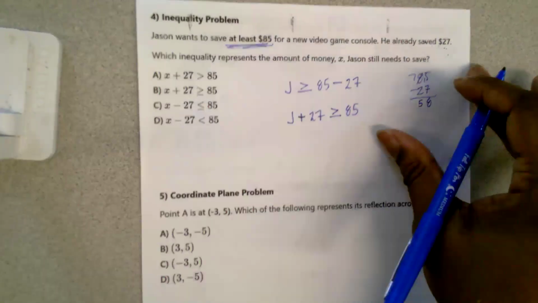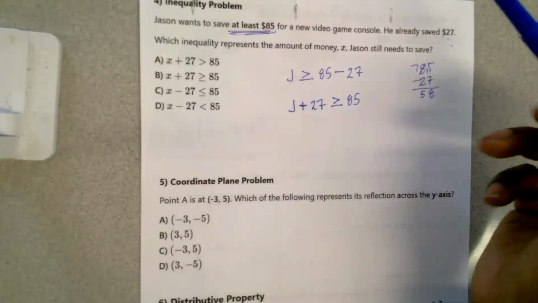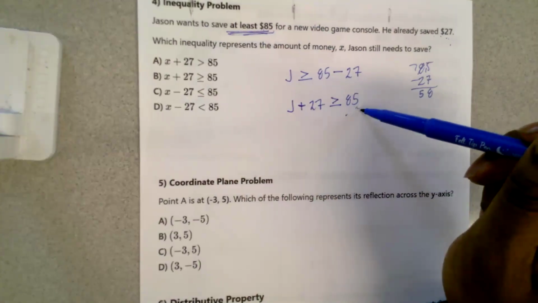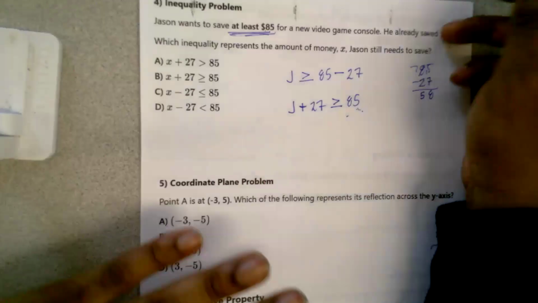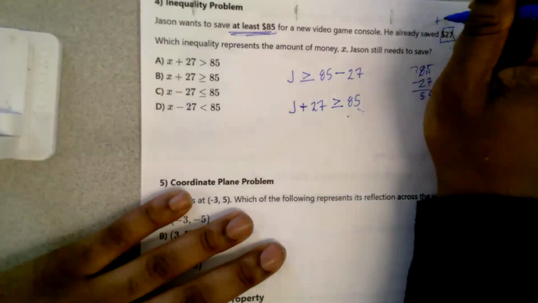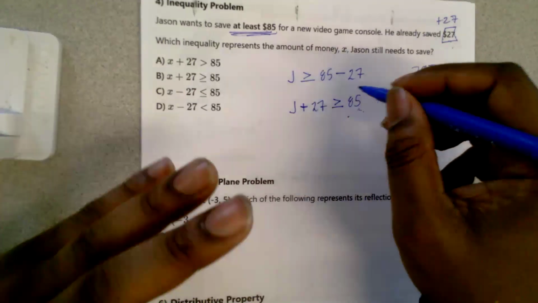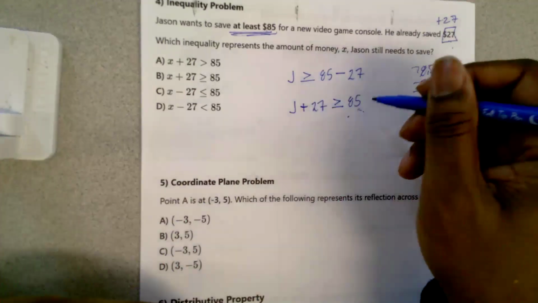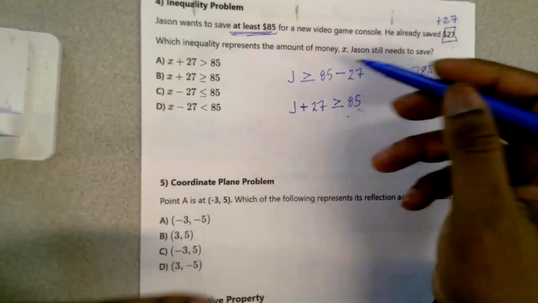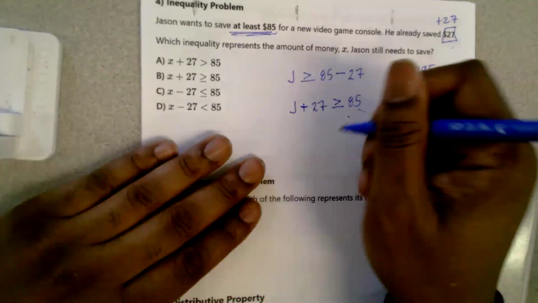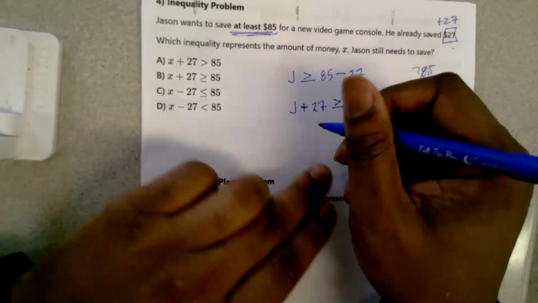Now, what I want to ask myself is why? Because Jason wants to save money. Well, this depends on what he saved. But if he already has saved 27, that acts as a positive 27. So J plus 27, whatever that is, is greater than or equal to 85. Now, when you're solving for how much money he needs to save, he would have to subtract 27 from both sides.